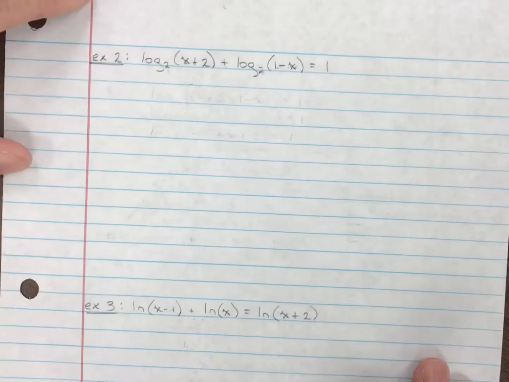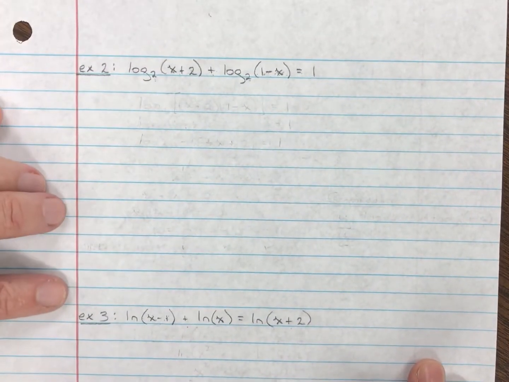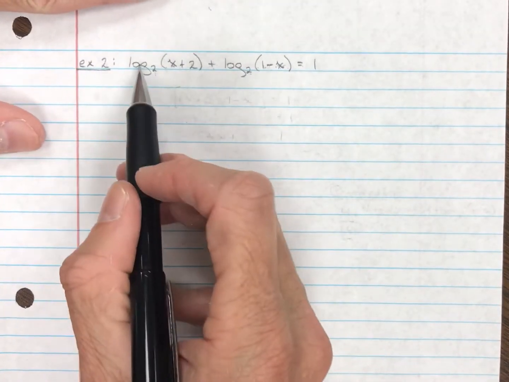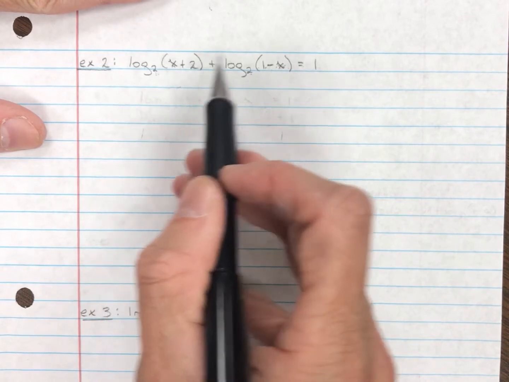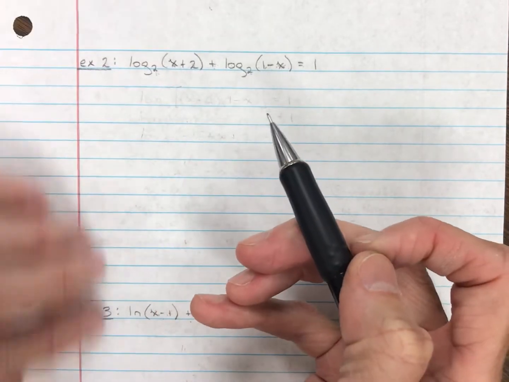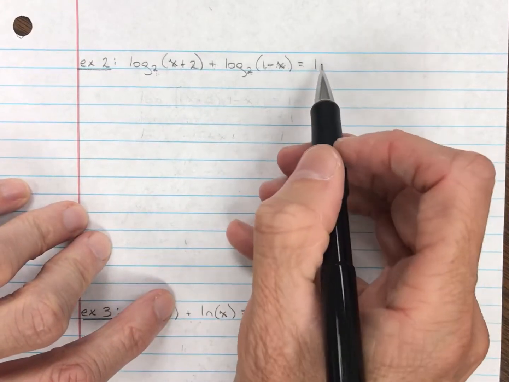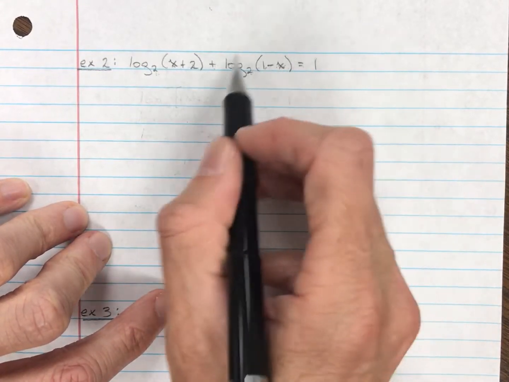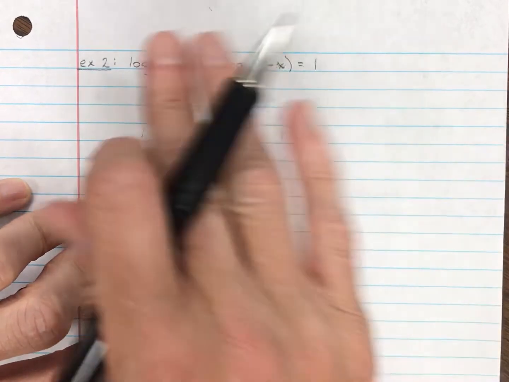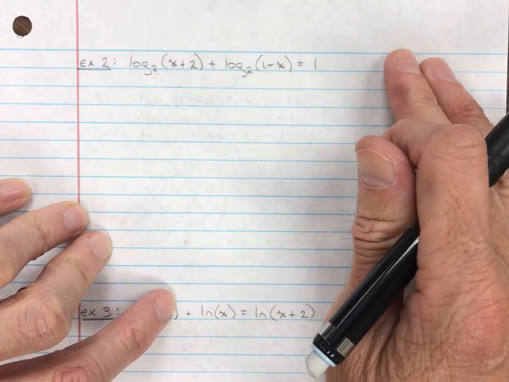All right, let's move on to some a little more complex. We'll get a little more complicated as we go along here. Example 2, log base 2 of x plus 2 plus log base 2 of 1 minus x is equal to 1. I'll give you a hint. Whenever you have a random number floating around someplace, it's very difficult to get it to be log equals log.